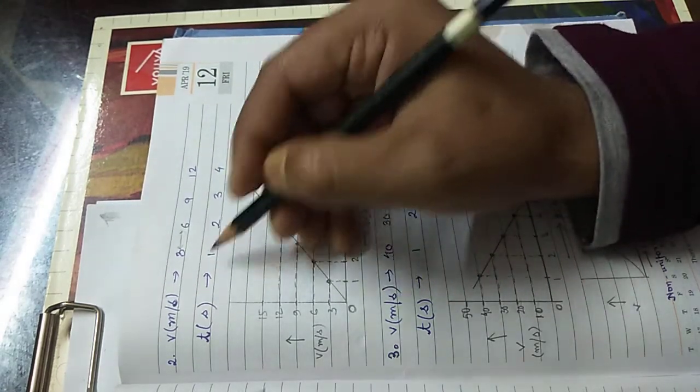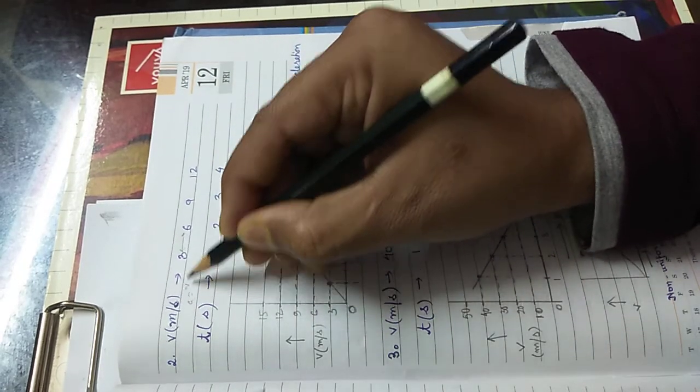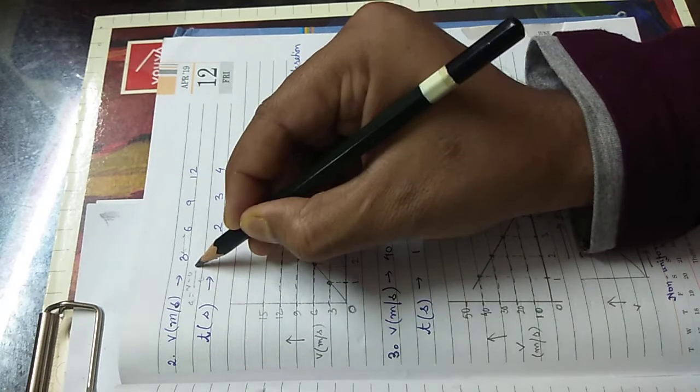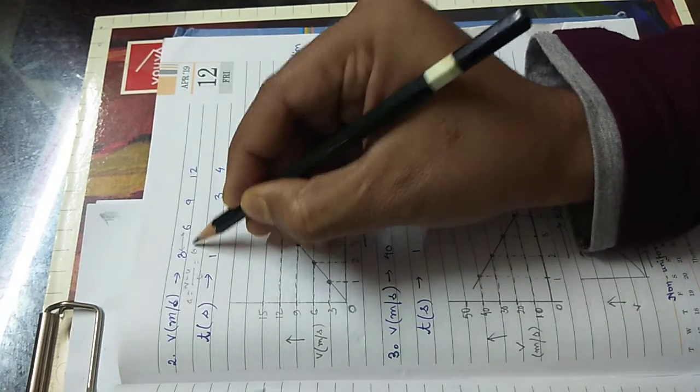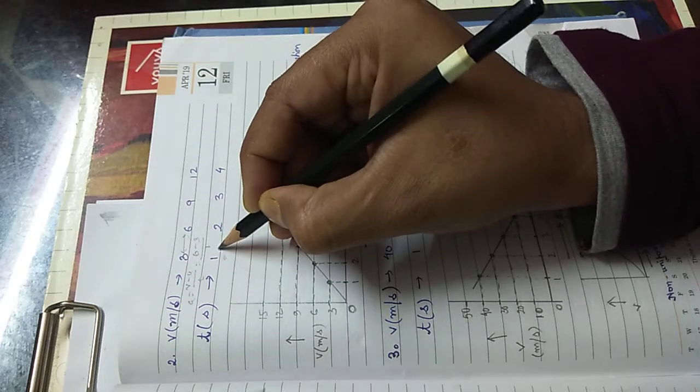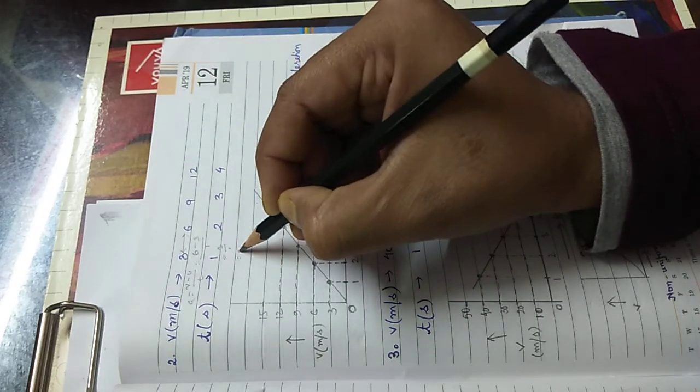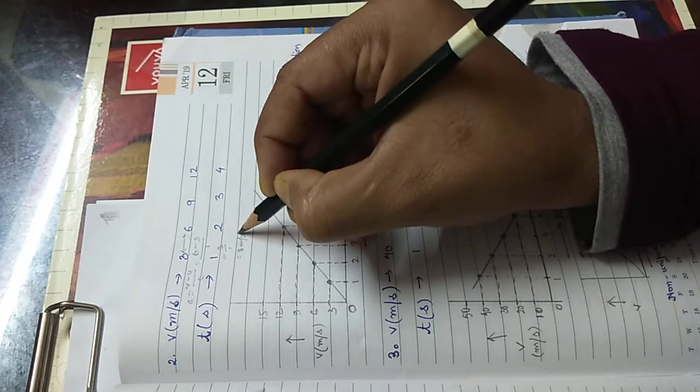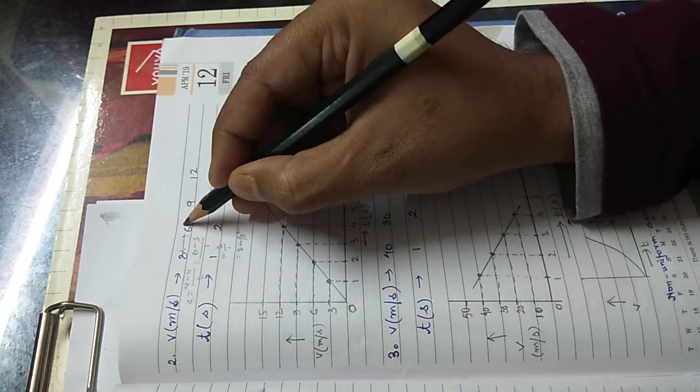Suppose I take this gap. So acceleration is v minus u by t. Here the final velocity is 6, the initial velocity is 3, and the time gap is 1. So 6 minus 3 is 3, and 3 divided by 1 is 3 meter per second square. So this is the acceleration.